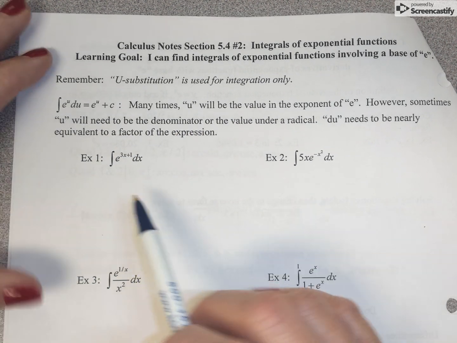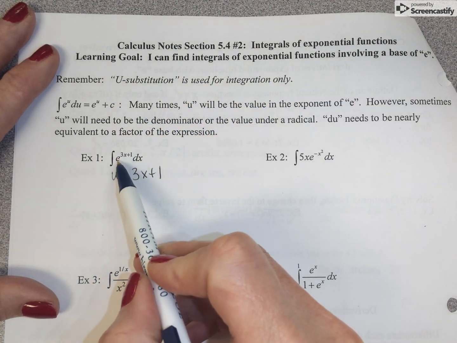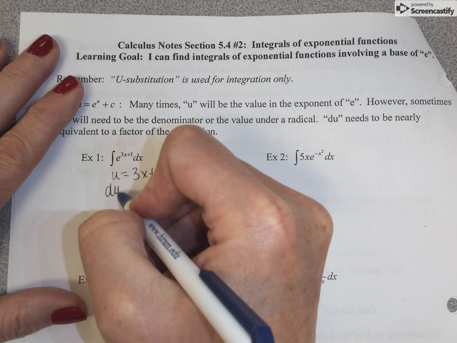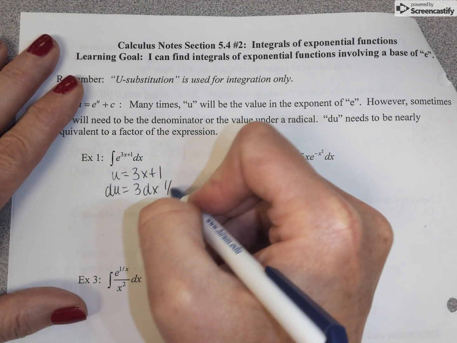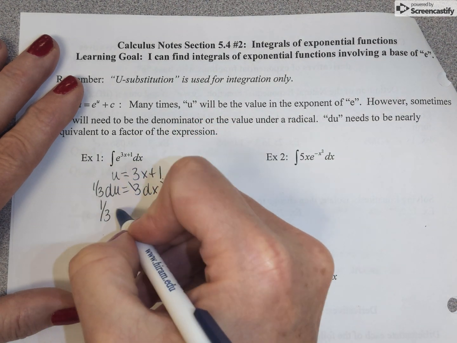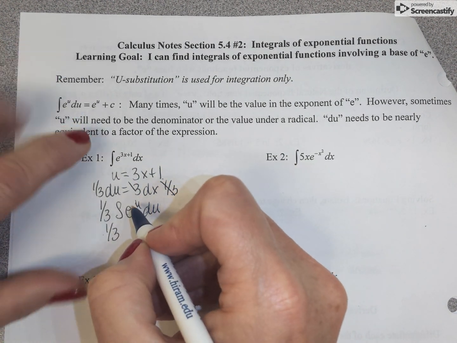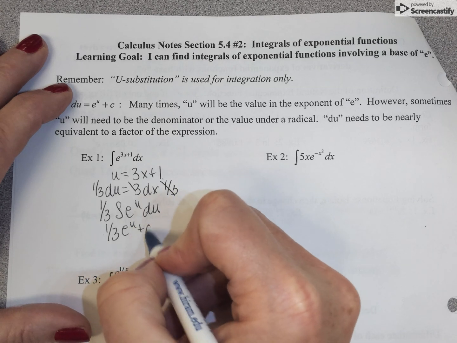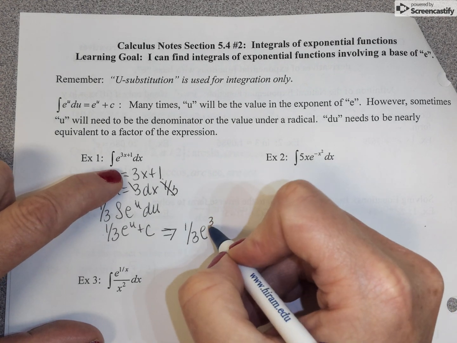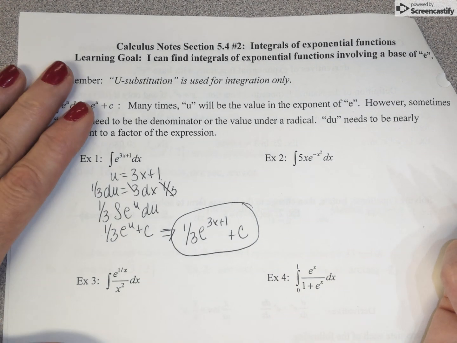When we're doing the u-substitution, the du value needs to be nearly equivalent to a factor of the expression. So on example 1, we're just going to try letting u equal the exponent. The reason I have to do that is because I don't just have e to the u, so I have to make this u. So now du is going to be 3 dx, multiplied by a third. And so now my problem becomes a third of e to the u du. So we're going to have 1/3, the integral of e to the u is just e to the u plus c. And now I do need to replace the u, and it's 1/3 e to the 3x plus 1 plus c. And that's going to be our answer on that one.